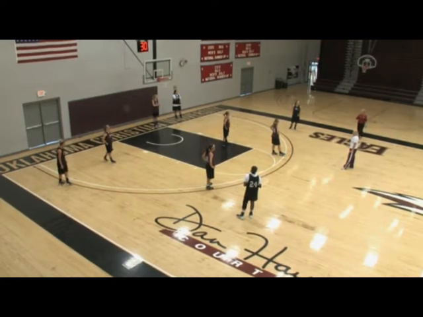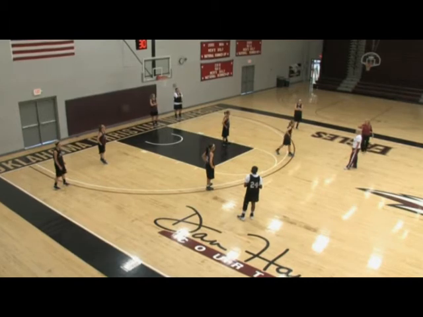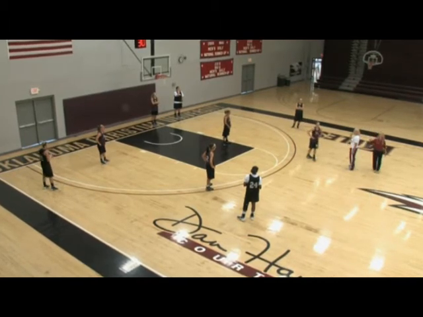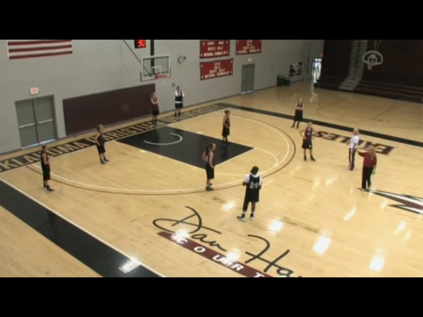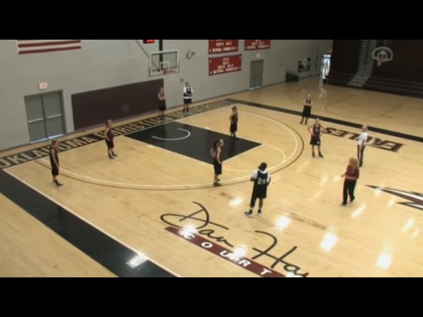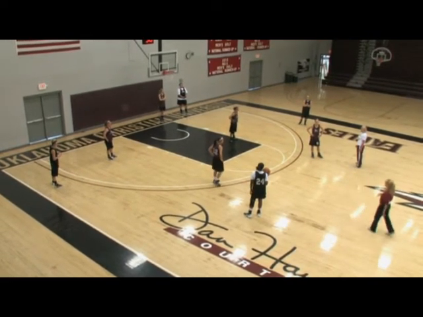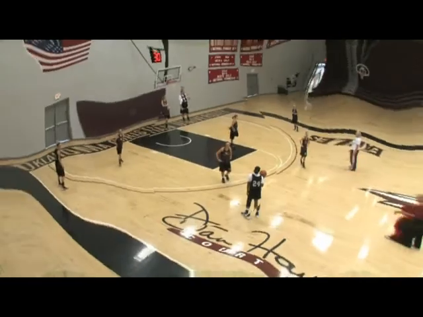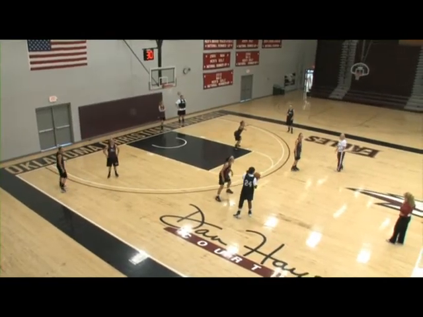So the offense, when we pass to the wing from this point, we will just basket cut. We'll bump over, reverse it. When a pass goes from the top to the wing, we will basket cut and bump over. So real simple for the offense. Defense, jump to the ball, see your man on the ball all the time. Okay, let's try it. Start it, Coach Finley. Okay, here we go.